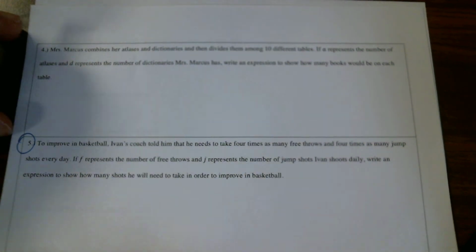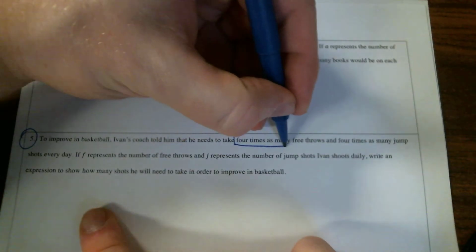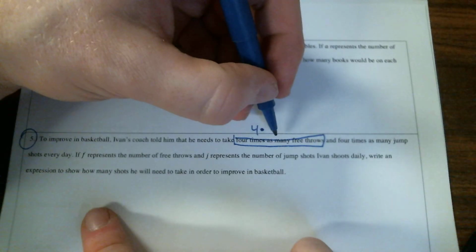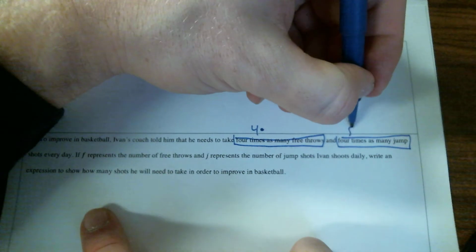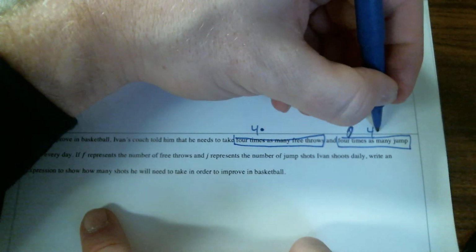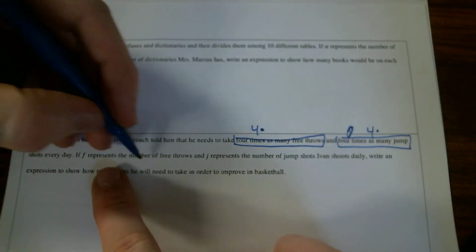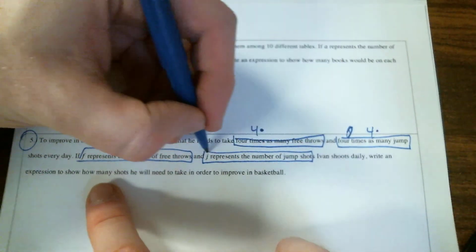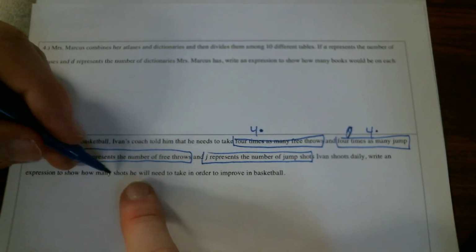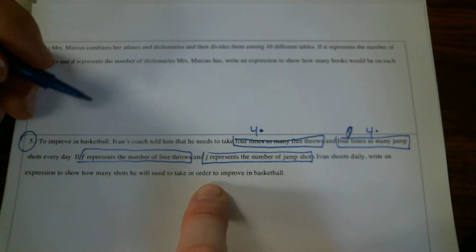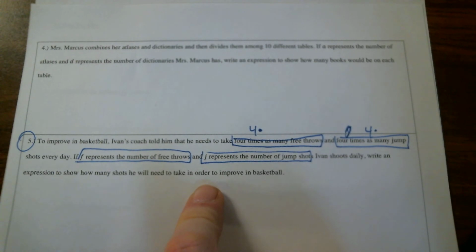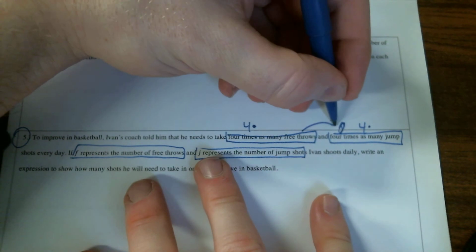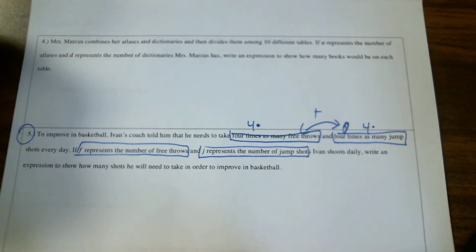Okay, so this one's pretty complex. It says 4 times as many free throws. So 4 times as many, I'm thinking 4 times as many free throws, 4 times as many jump shots. So both are 4 times something. But F is going to be the free throws, right? J is going to be the jump shots that he shoots. We want to show how many shots he will need in order to improve his basketball. So he has to do this and this. So we're going to combine those, right? If we're combining these things, the free throws and the jump shots, we're probably going to be adding them.